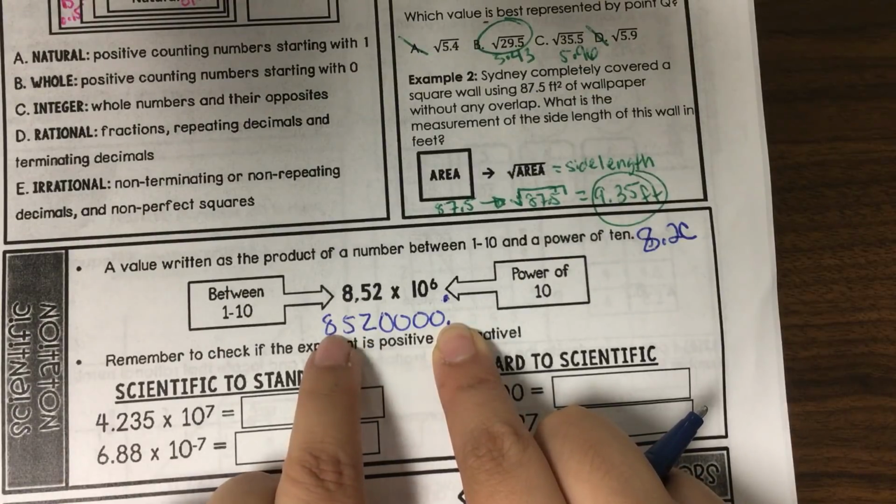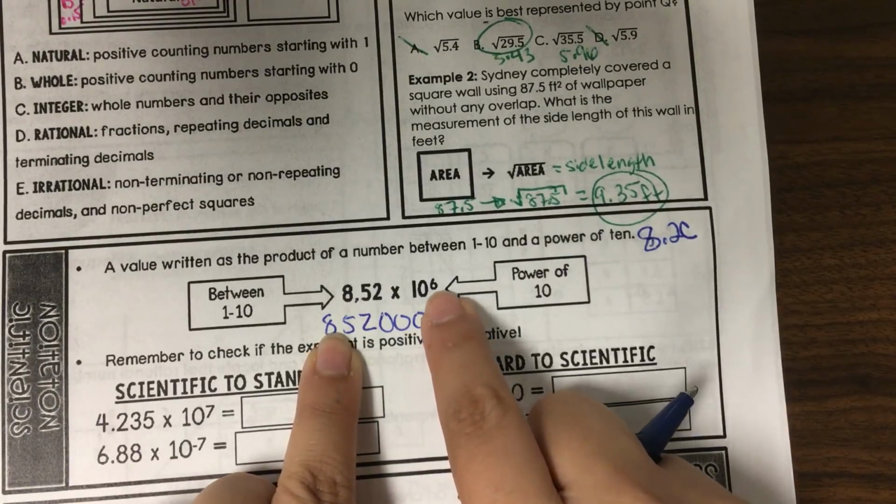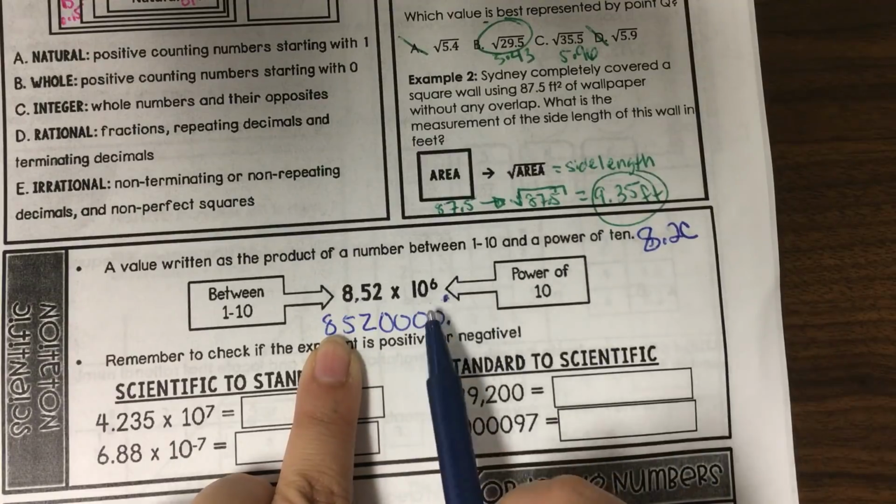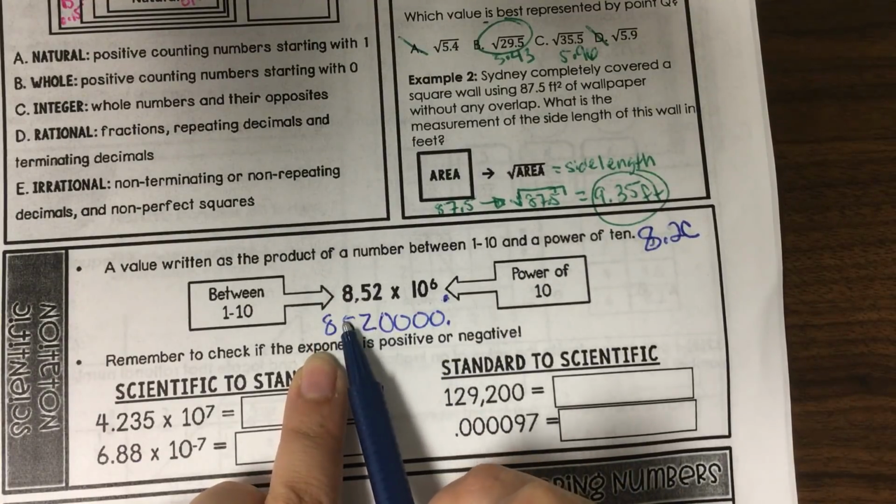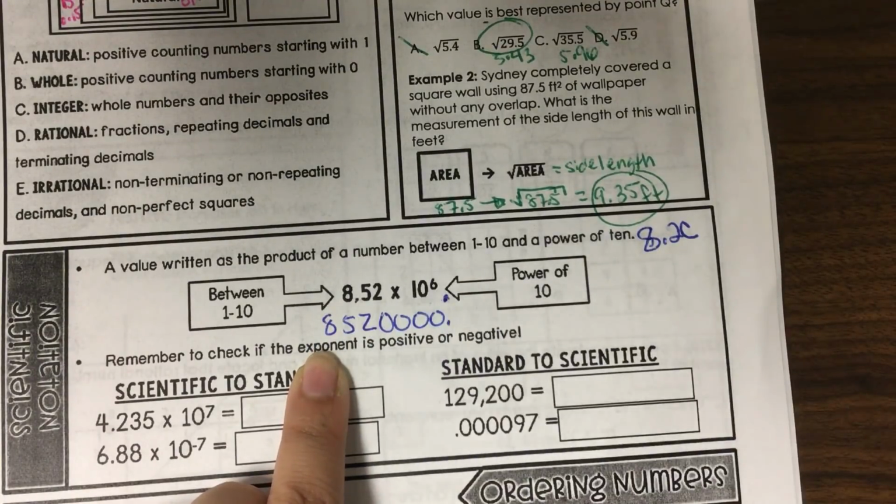My decimal was right here between the 8 and the 5, and I should have 6 digits to make sure that I did it right. 1, 2, 3, 4, 5, 6. So yes, I did convert this correctly.